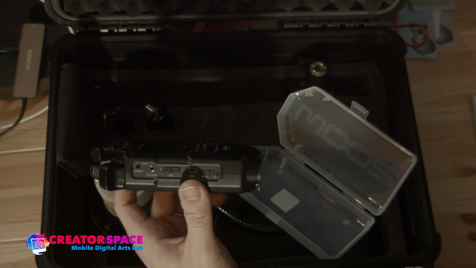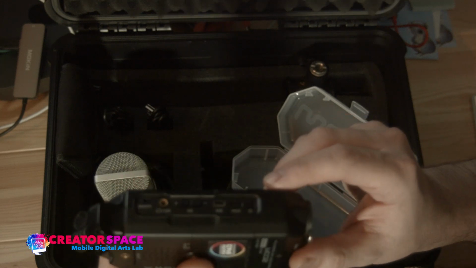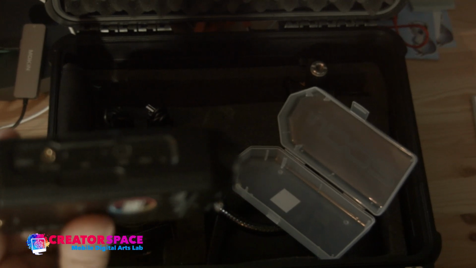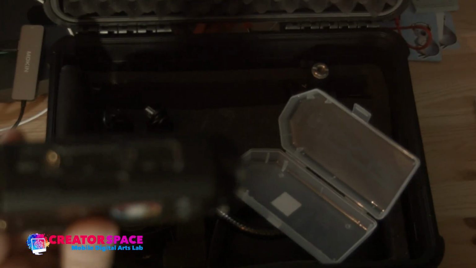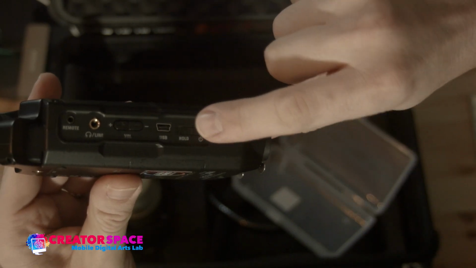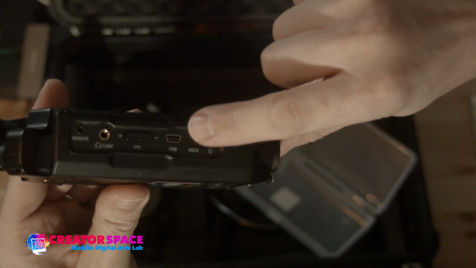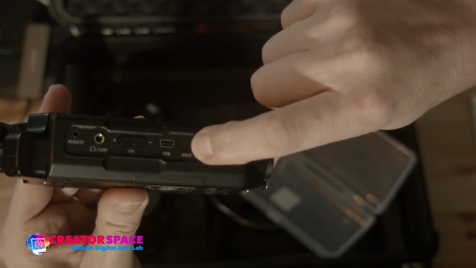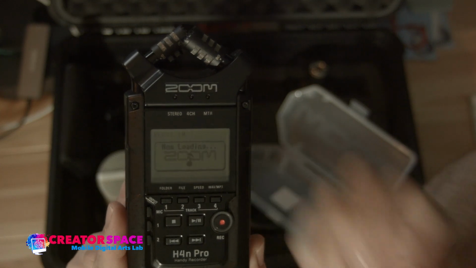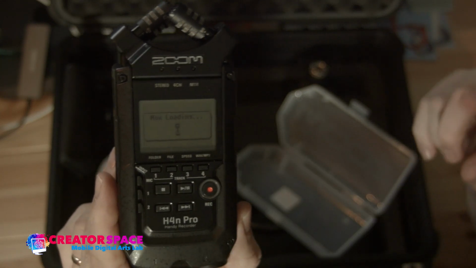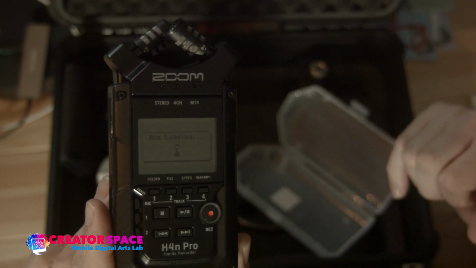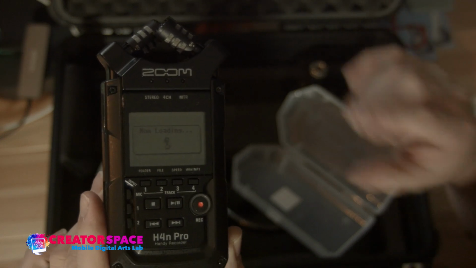And then to turn it on, I'm going to go right here. Let me just focus on this closer. Oops, there you go. Okay, so to turn it on, there's a power button here. I'm just going to hold it. 1, 2, 3. And then this front screen comes on and says Zoom, now loading. It can take a minute or two, so don't panic. It's just going to load the file and get everything ready.